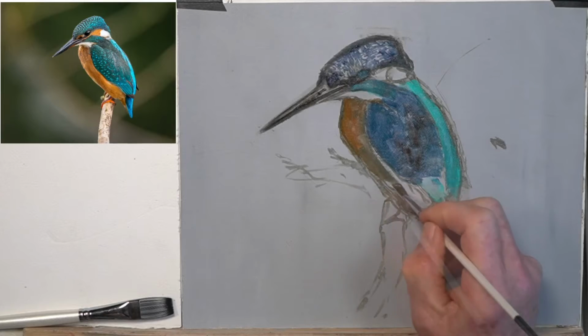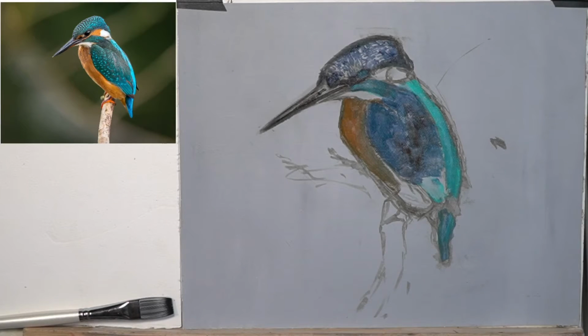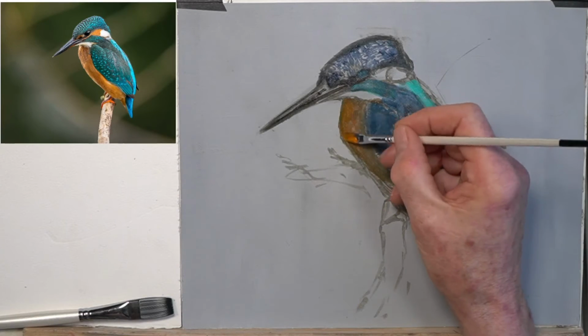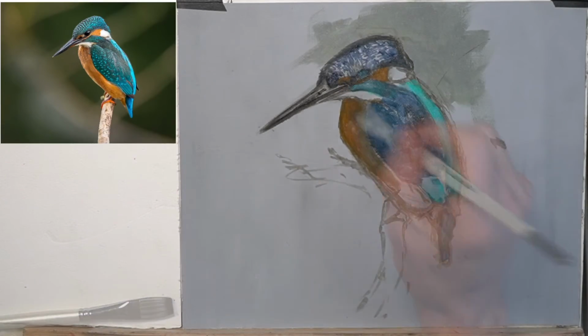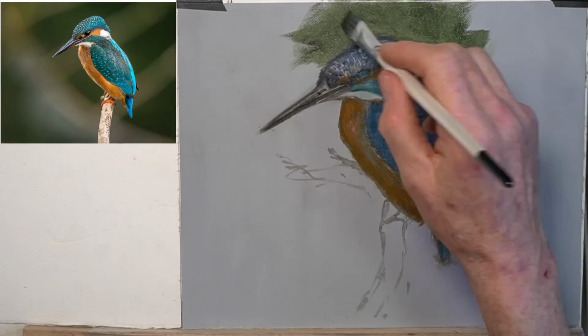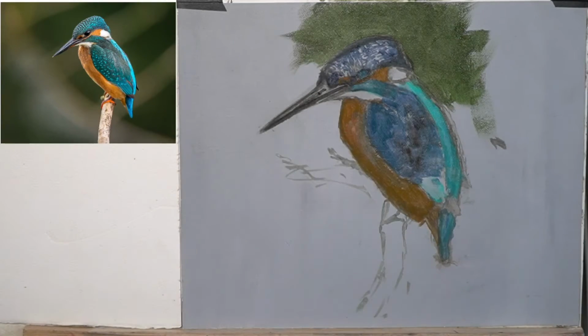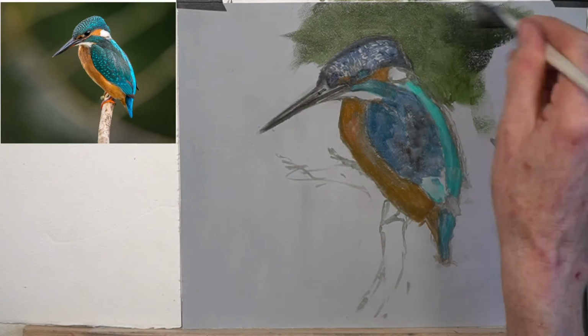So the thing about this orange is I've made it deliberately very dull, a very low key mid-tone, because I don't want the strength in the orange to really jump out at me at this early stage, and I can bring that up as time goes on.